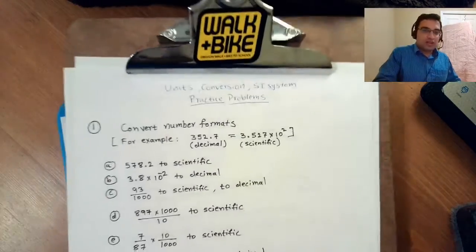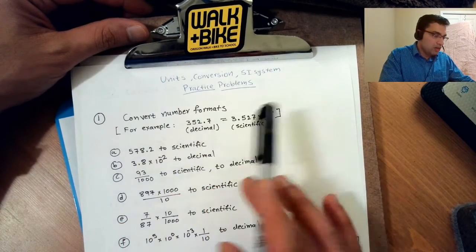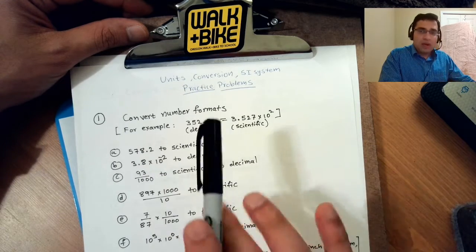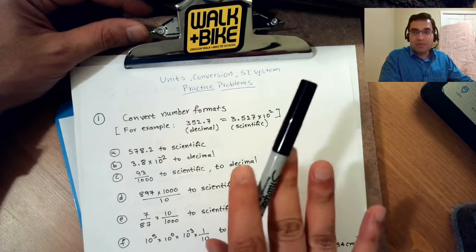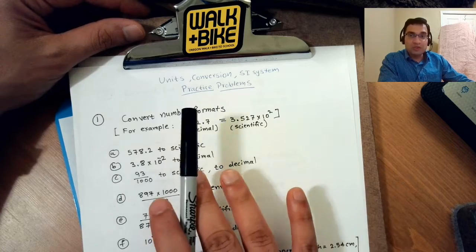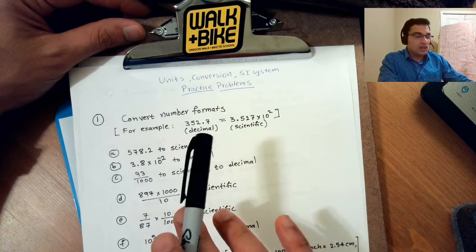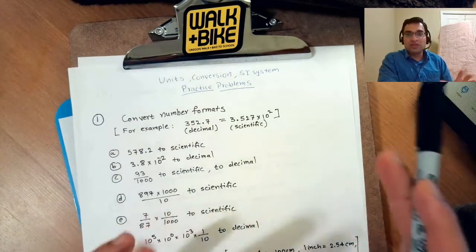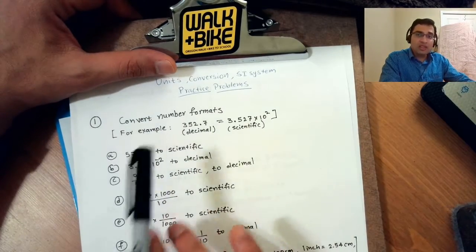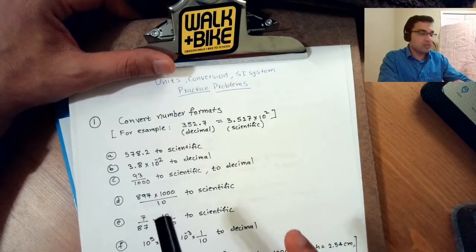The first problem here is about converting number formats. I expect you to have a paper, a pencil, and a calculator with you, so do all this with me. Go to the website if you want and open that PDF so that you can look at it next to the video, instead of just reading from the screen. I'll also put all these solutions up, but don't look at the solutions just yet. Try solving these problems yourself first.